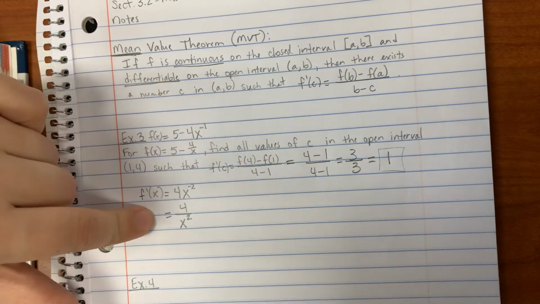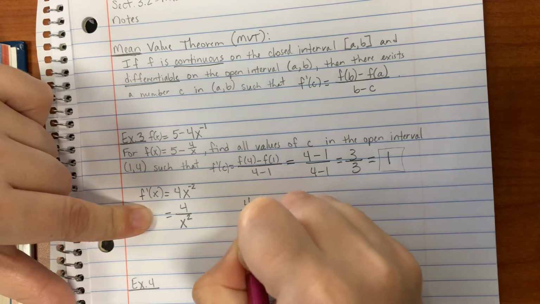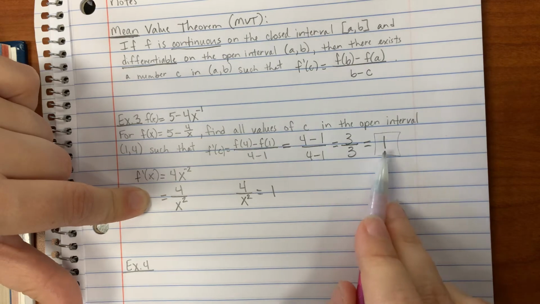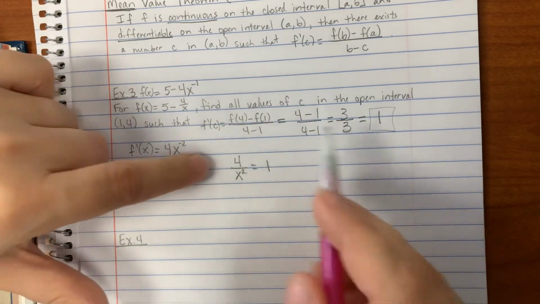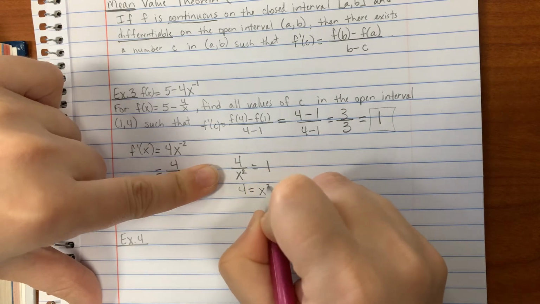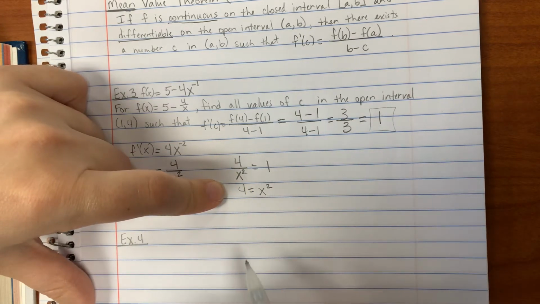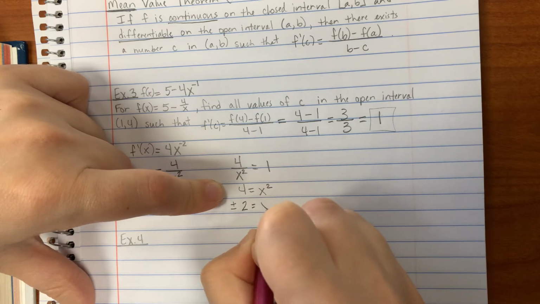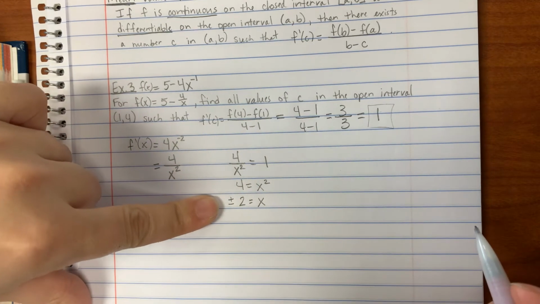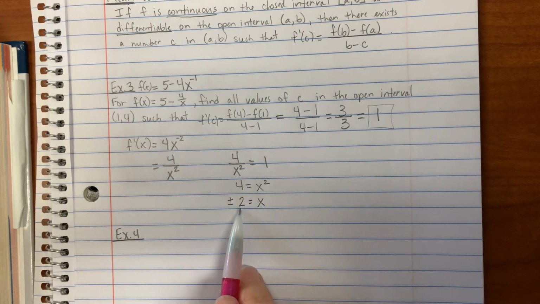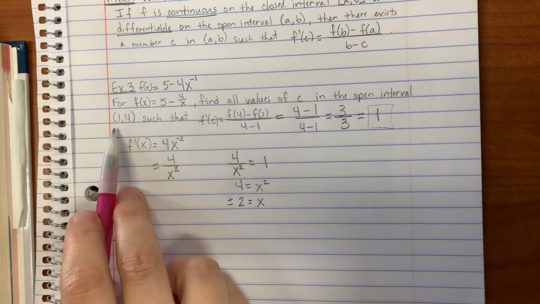Okay, so I want to know, when does 4 over x squared equal 1? When is it equal to this average rate of change? So I'm going to multiply both sides by x squared. That gives me 4 equals x squared, and then square root both sides. That would give me a plus or minus 2. Don't forget that it could be negative 2, right? So either positive 2 or negative 2. So now I just need to look back and make sure that these values are in my interval.